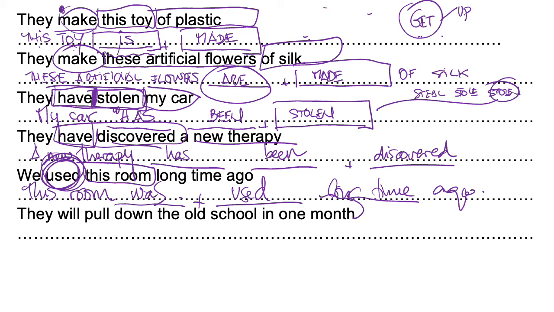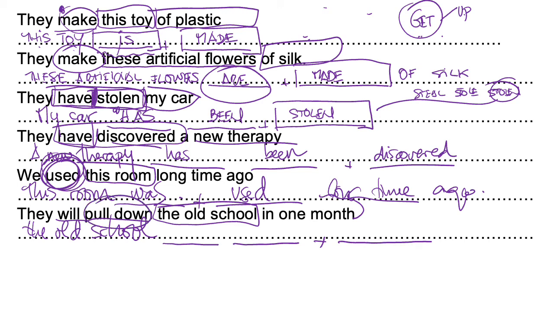Okay, so in this case we're going to do it this way. The old school, I write it down here. The old school. Now will pull down. So we take this as a single word, pull down, mainly because that's the verb.